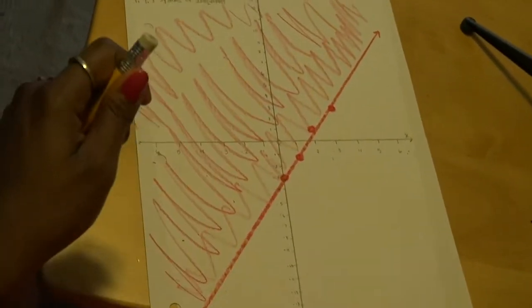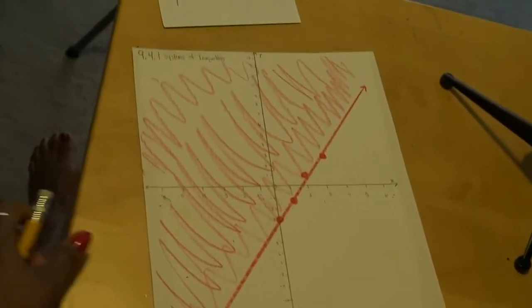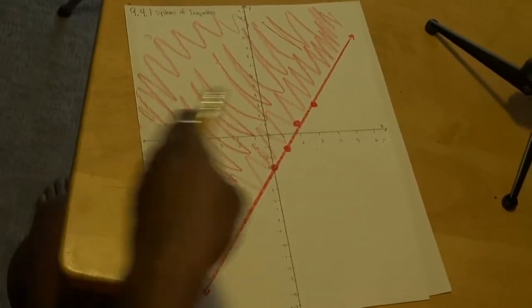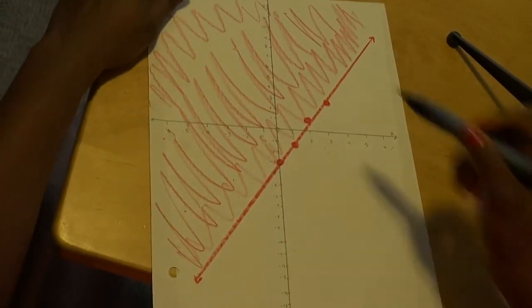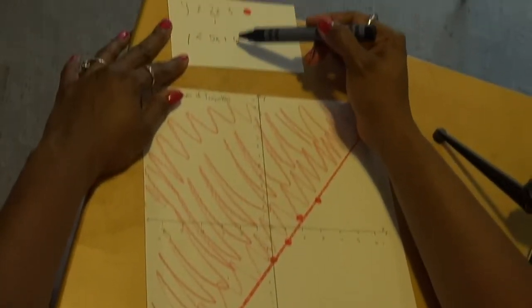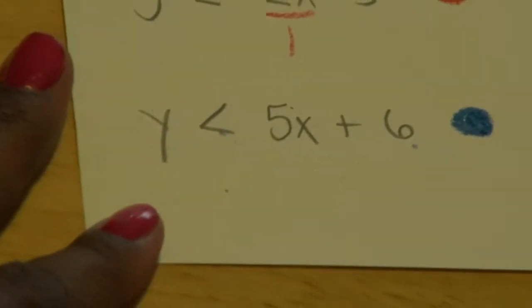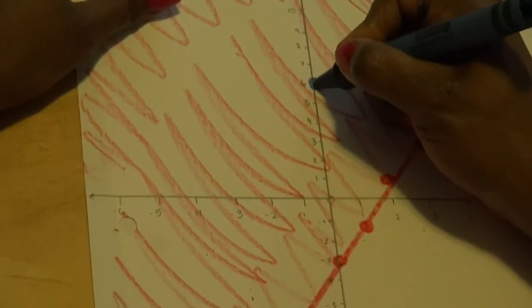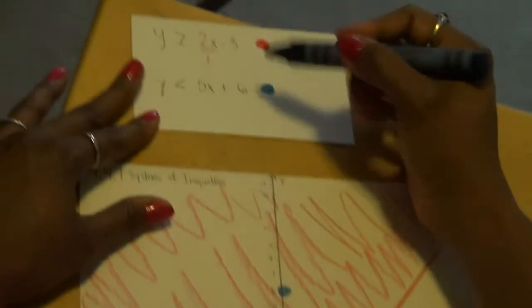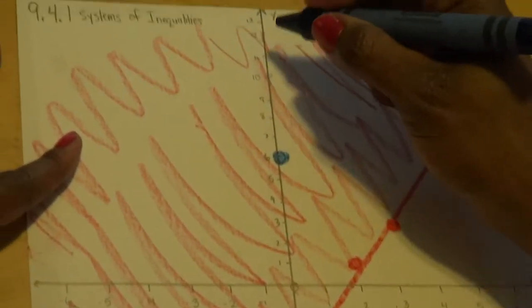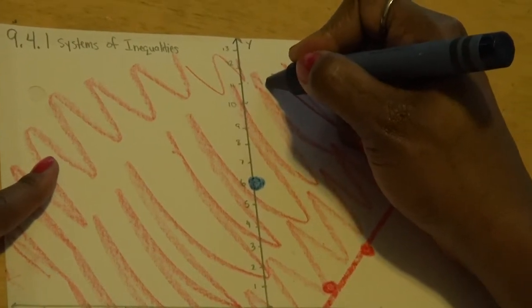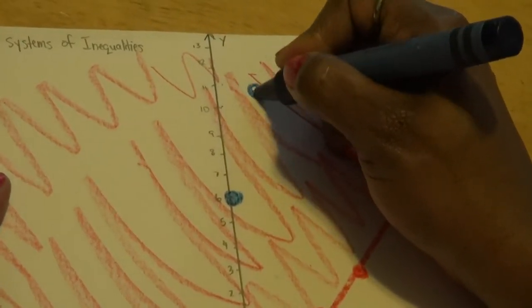Okay, so now we want to graph our other inequality. And that inequality is y is less than 5x plus 6. You want to locate your starting number or your y-intercept, which is 6, on the y-axis. And I'm sorry for not using graph paper. Now we want to use our slope, which is 5. We use 5 over 1. We go up 5 and to the right 1. I do not have enough space to do another point going up, so I'm going to reverse it and go down 5 and to the left 1.